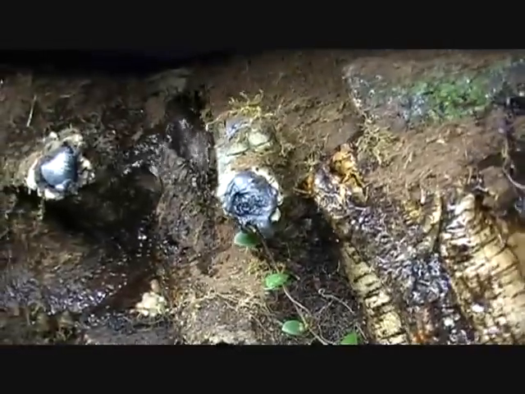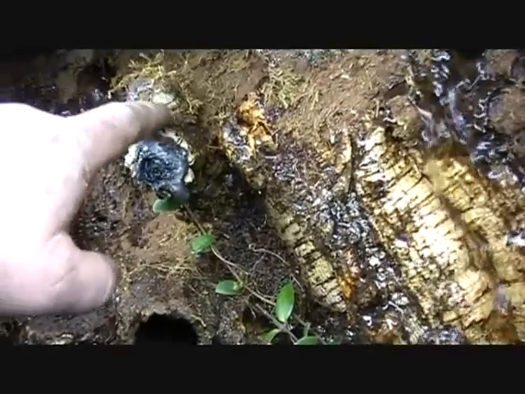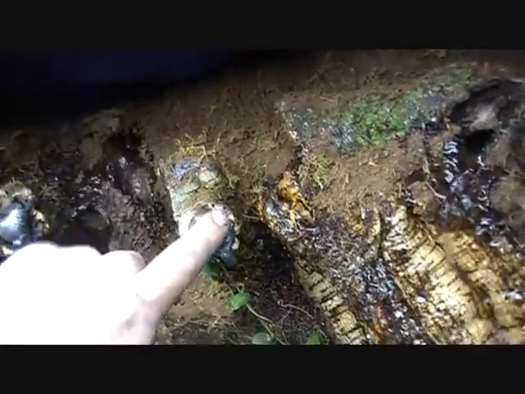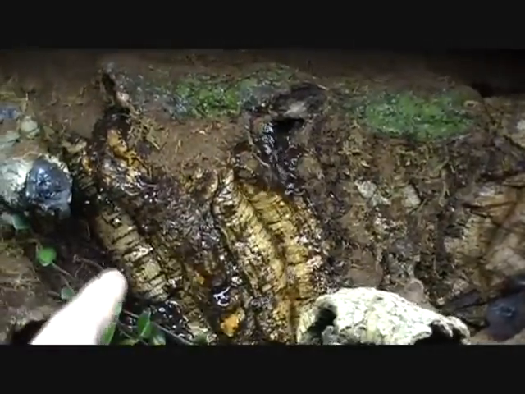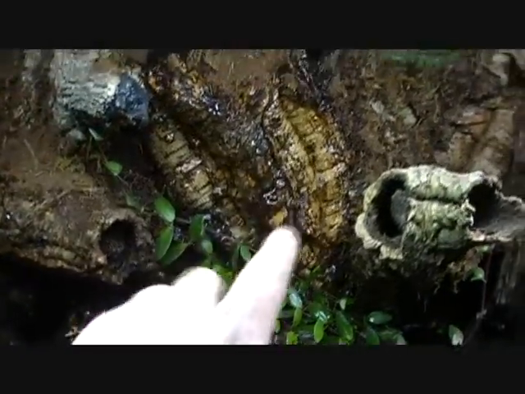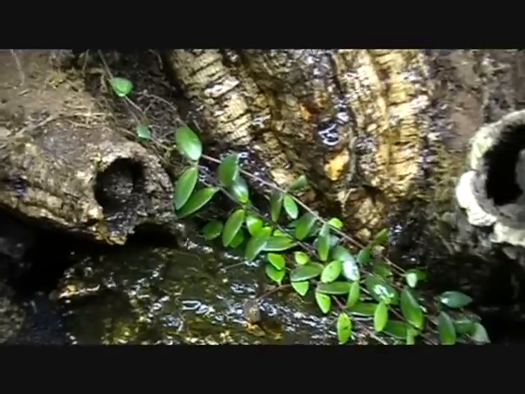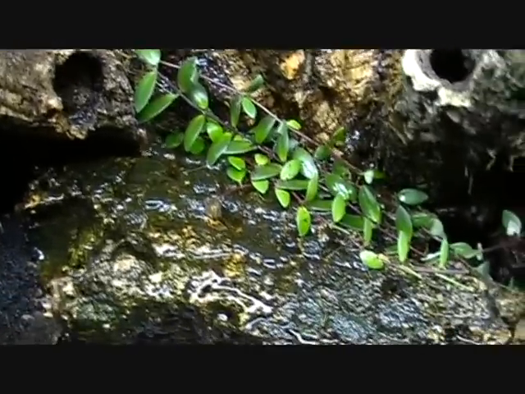we have another log sticking out of the wall right here for putting plants on. Out of there, out of there. And the water, of course, dripping out of there, dripping out of here. And it all comes down this big piece of cork right there. Comes down to the bottom.